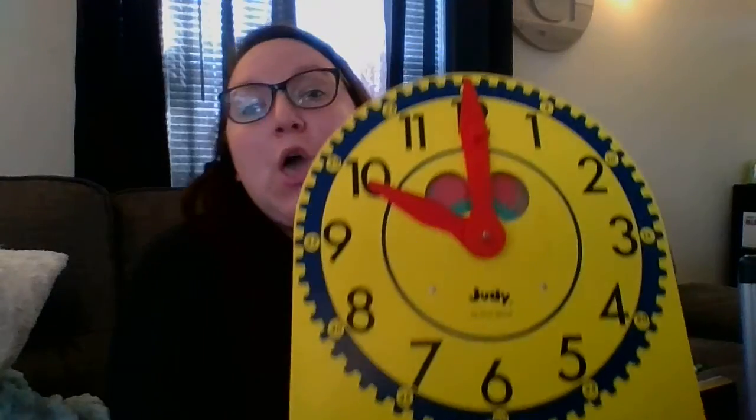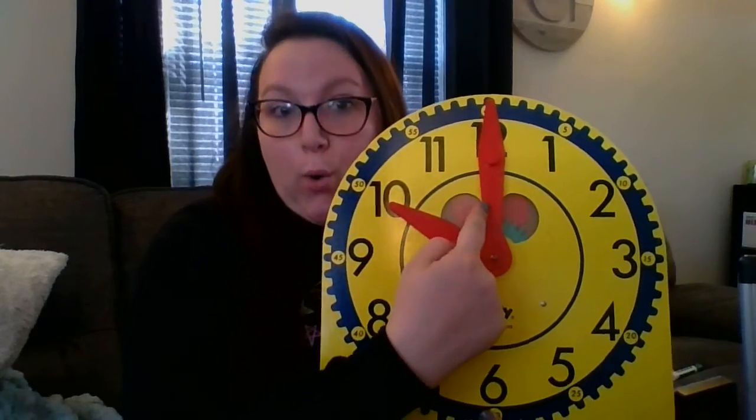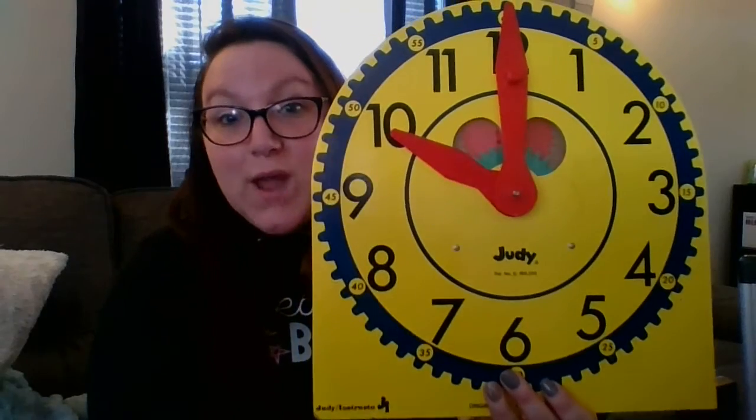So, we have our minute hand, the long hand, and our hour hand, the short hand. This is going to point to the hour, which we're always going to say first. So 10 o'clock.